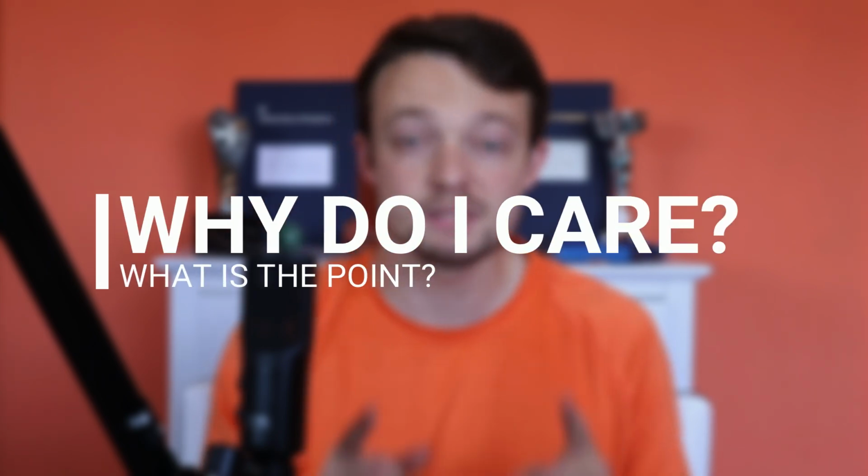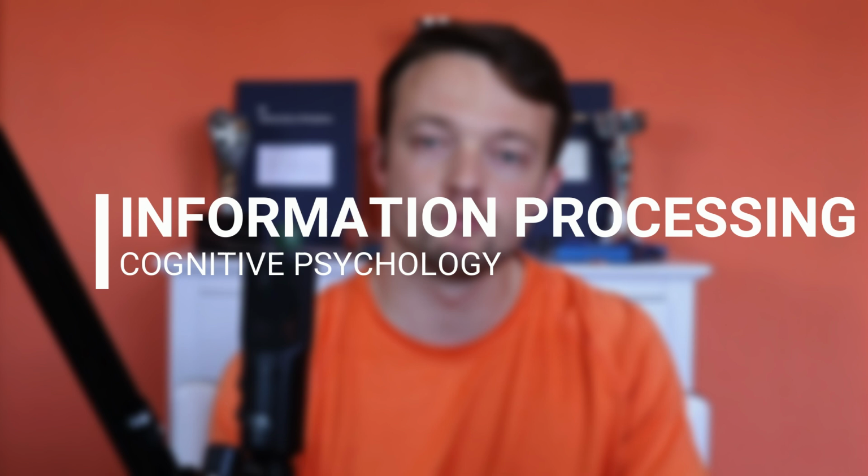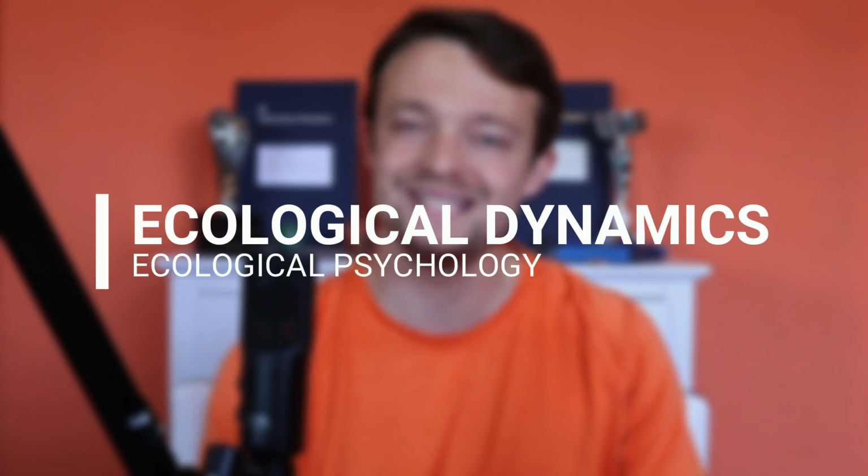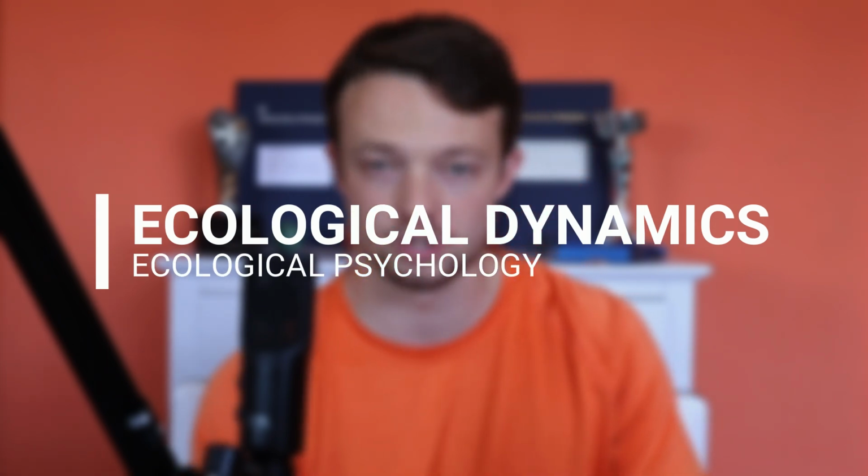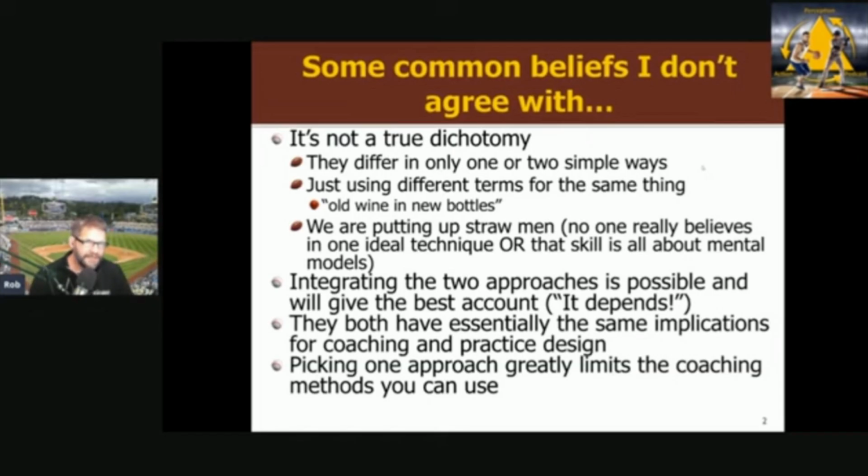The reason is that the perspective I lean towards doesn't follow the information processing approach, which is what I just went through. In other words, the things that I do to remember what I learn are implemented differently, but for reasons that wouldn't make sense unless you understood information processing. So the information processing approach, or IP approach, is one way of thinking from cognitive psychology, and the ecological dynamics approach, or ED approach, is a different way of thinking from ecological psychology. I don't see this perspective or science shared on YouTube as much, but in academia and coaching, some argue it is not a true dichotomy, which I want to discuss.